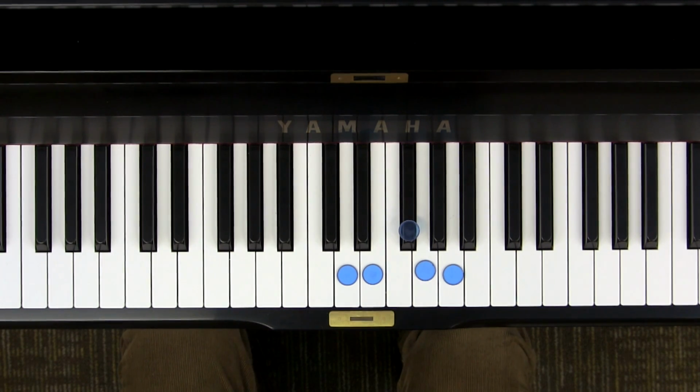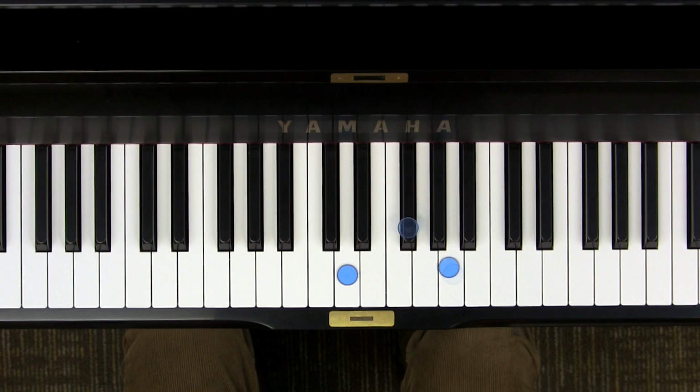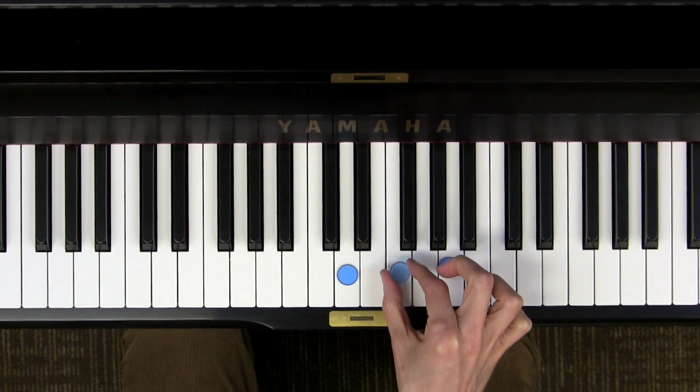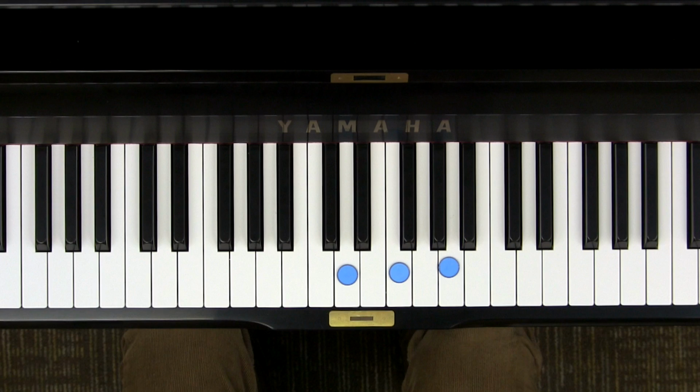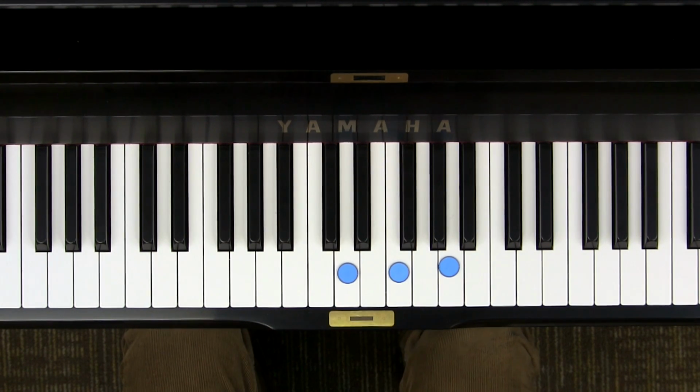Now, to turn this into a major triad, we just remove Re and Fa, and then these three pitches together make the major triad. Now, for a minor triad, all you have to do is take Mi and lower it a half step to Me. So this would be a D minor triad. We can follow these same rules starting on any key.